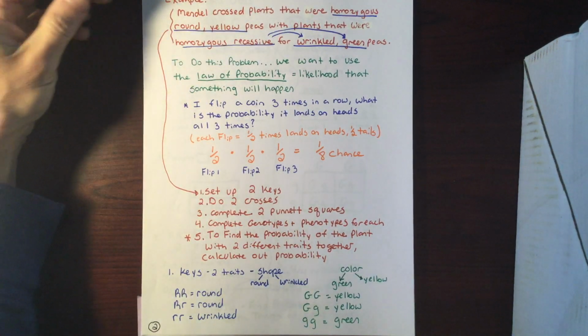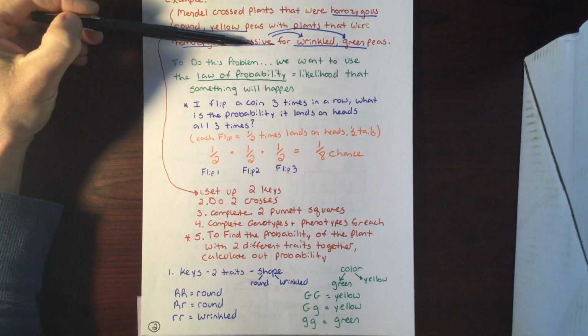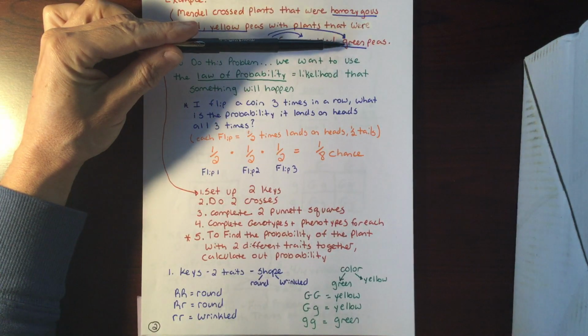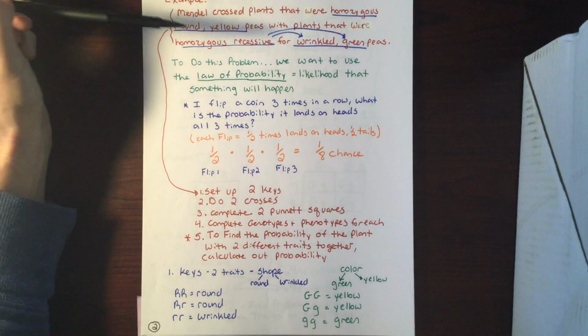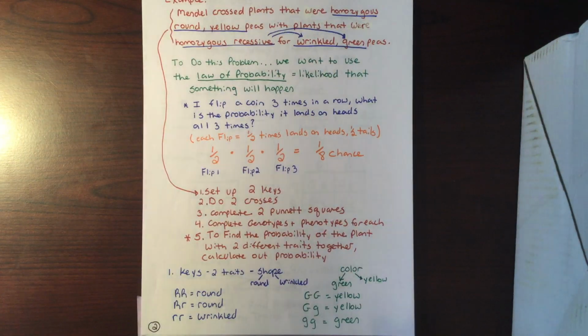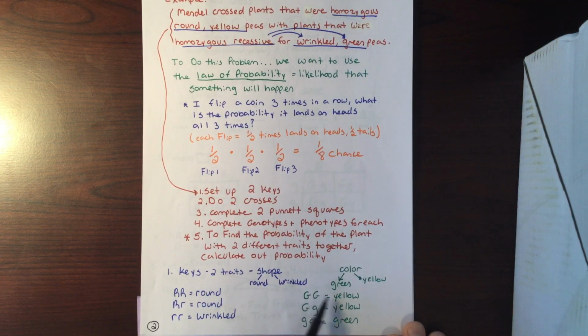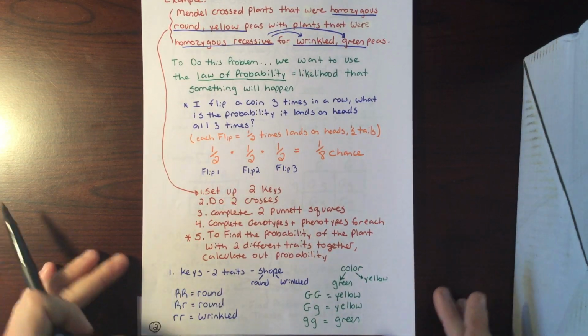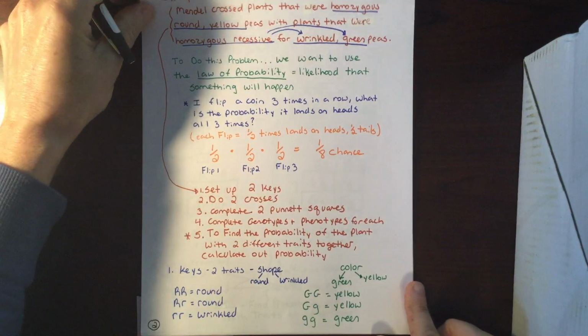The second one, for color: this homozygous recessive not only goes with wrinkled, this homozygous recessive also deals with green. So because of that, I know that yellow is dominant to green. I'm still going to use G's. I'm not a big fan of Y's. So big G, which is dominant, is yellow. Big G, my hybrid or heterozygous choice, is also yellow. Little g is green. So I have step 1 done. 2 separate keys for those 2 separate traits that we're going to put together in this dihybrid cross.